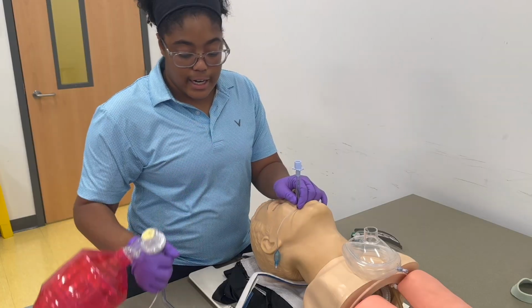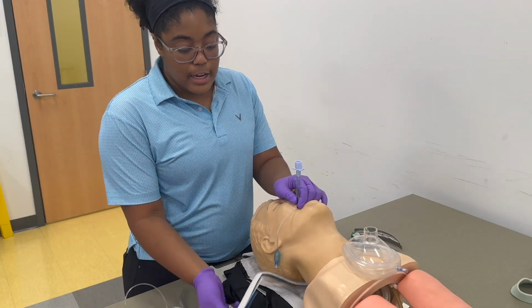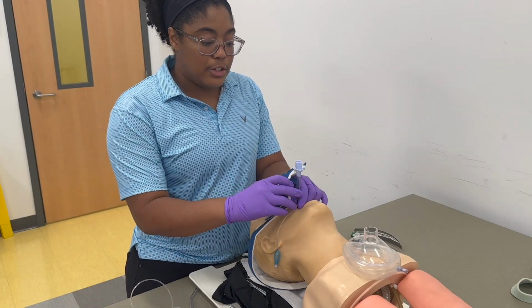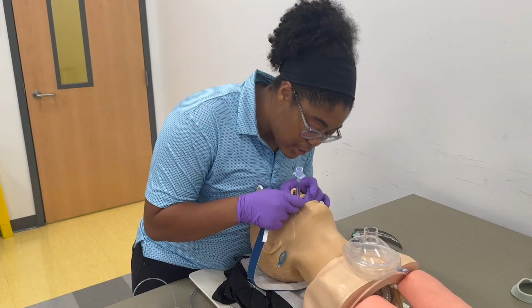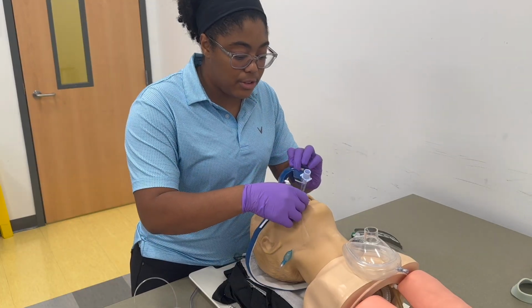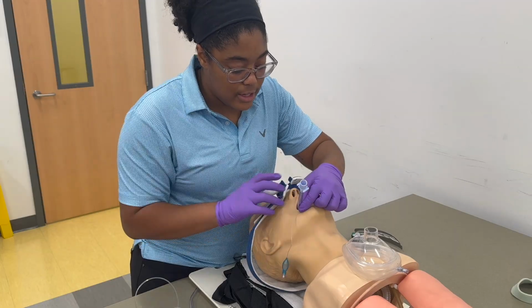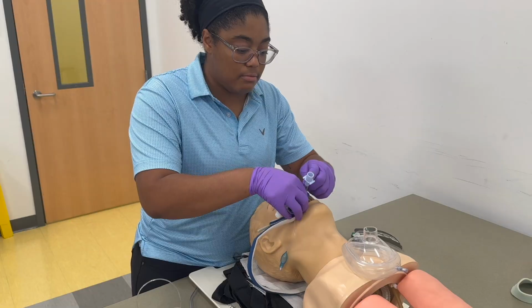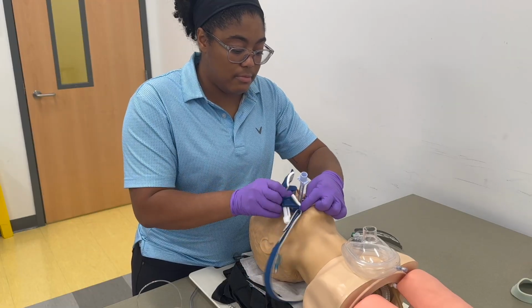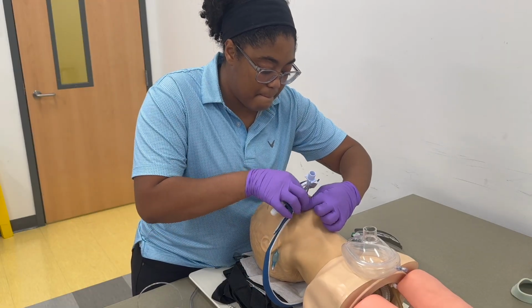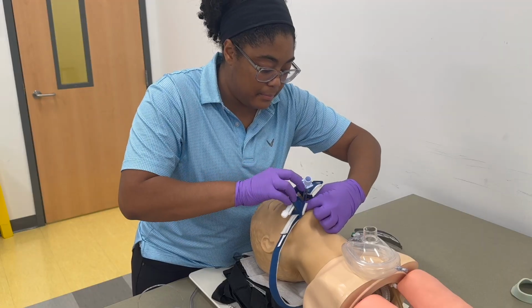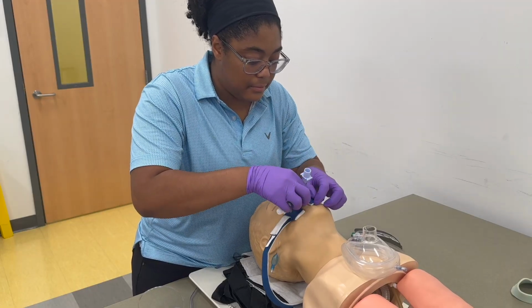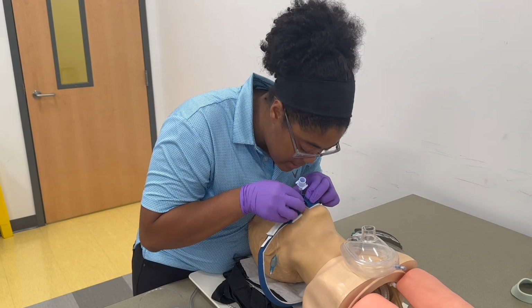Ideally, I would keep this attached, but for demonstration purposes, you're going to then secure your tube. Again, making sure you're marking where your tube is. I'm still at 23 to the teeth. I'm going to insert my device. All right, I have my device.